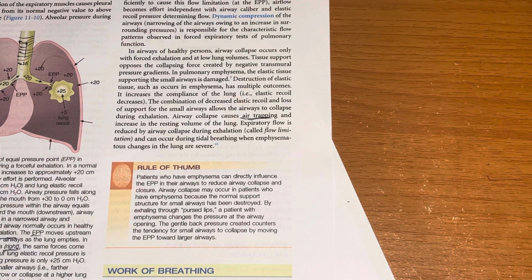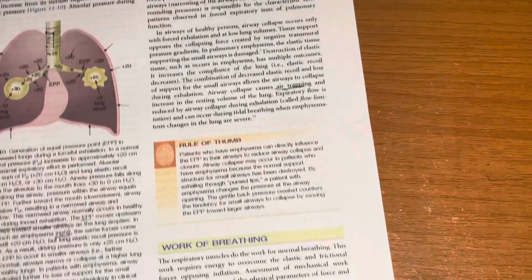Now, the second sentence is airway collapse may occur in patients who have emphysema because the normal support structure of the small airways has been destroyed. Okay, we know that one. By exhaling through pursed lips, a patient with emphysema changes the pressure at the airway opening. The gentle back pressure created counters the tendency for small airways to collapse by moving the EPP toward the larger airways. This is a technique which is called pursed lips, and I will show you a picture of it.